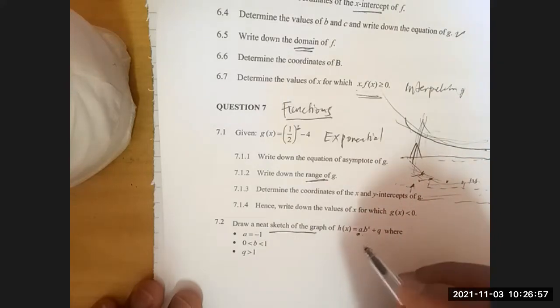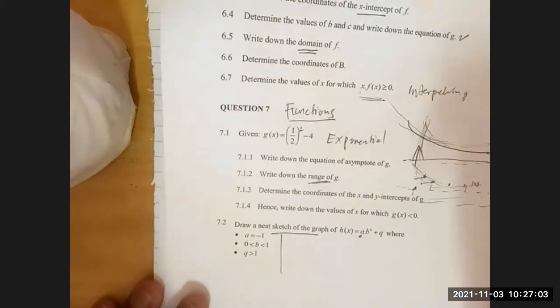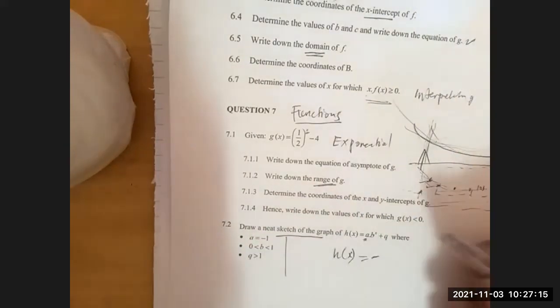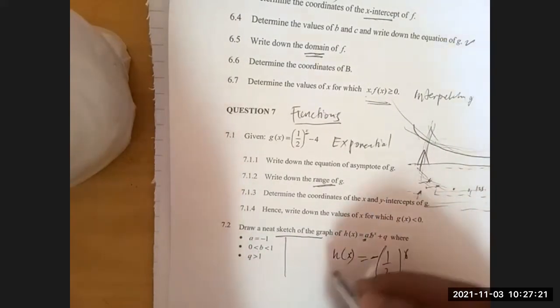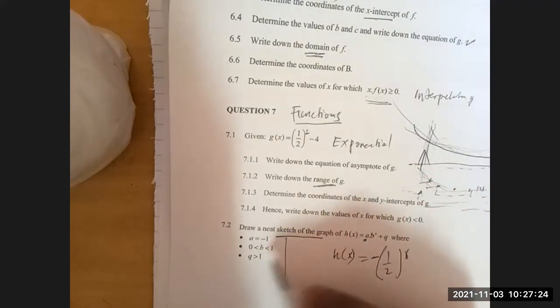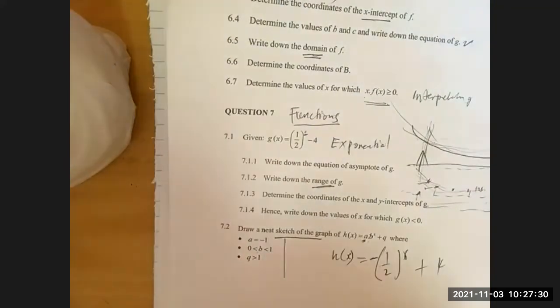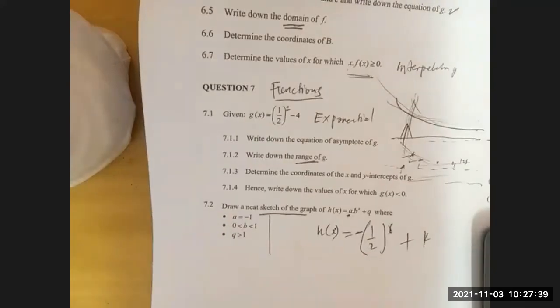So a is negative. If you don't want to be confused by this, let's just put values that will help us. We're just going to sketch any graph. You see, a is -1, so this is -1, right? B is between 0 and 1, so I'm going to put 1/2 there. Okay, this is exponent x, and then they're saying q is greater than 1, right? So I'm going to put +4 here. Now let's see how the graph is going to be. You're just putting those values to help you plot the graph. We're just sketching a graph there.